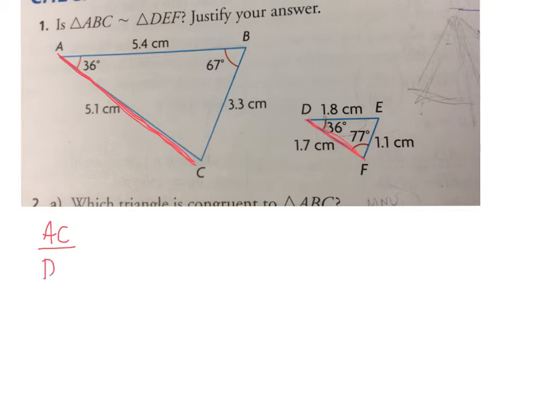Okay, so what is the length of AC? 5.1, and the length of DF? 1.7. Okay, so figure out the ratio here. What is 5.1 divided by 1.7? Thank you. So the scale factor of these two corresponding sides is 3.